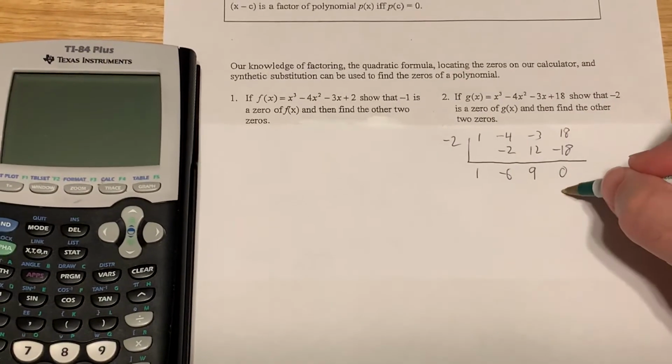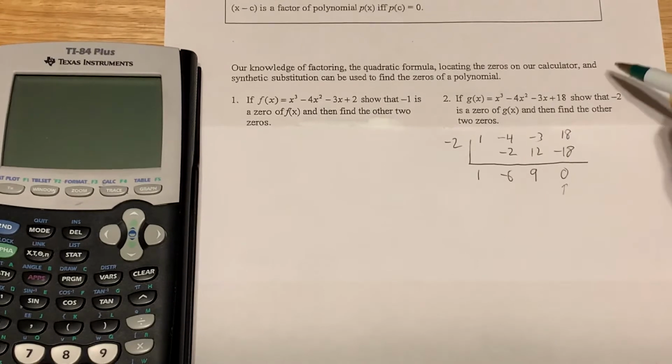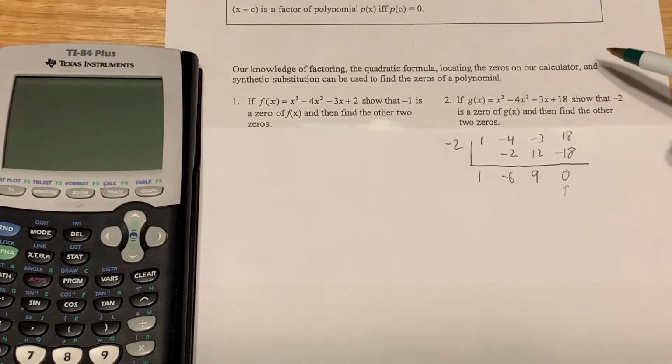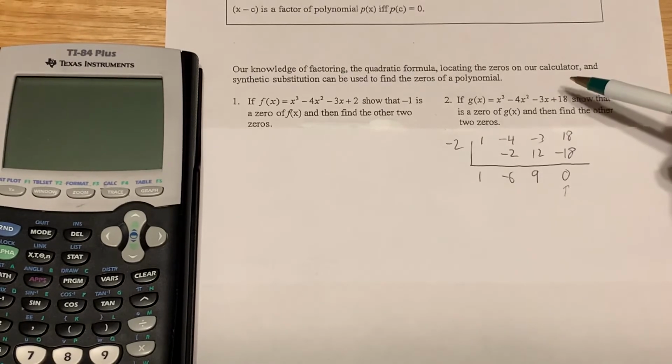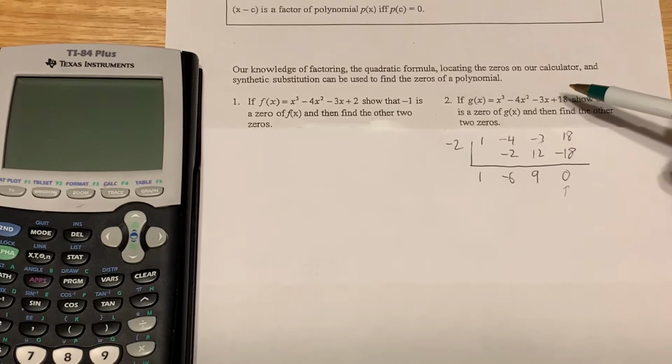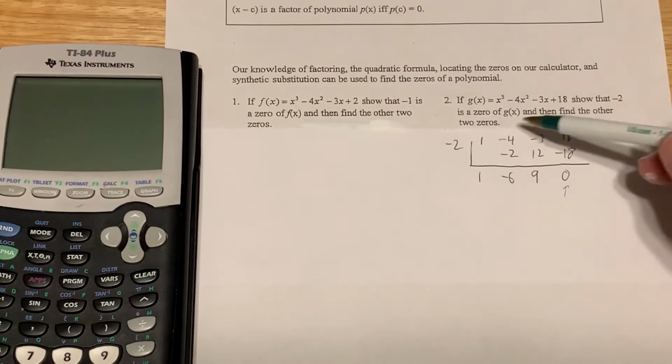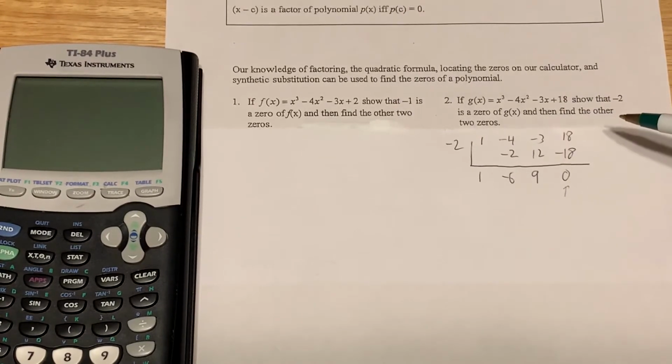Now I would expect this to be 0 because they told us this was a 0, which also means it's a factor, which also means it's a root. You'll hear all that thrown out there. Graphically, it means it's where it will cross the x-axis.